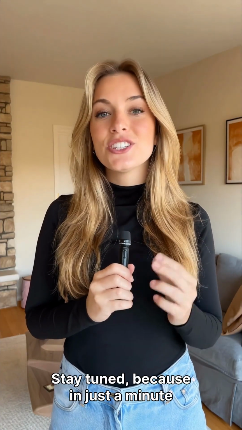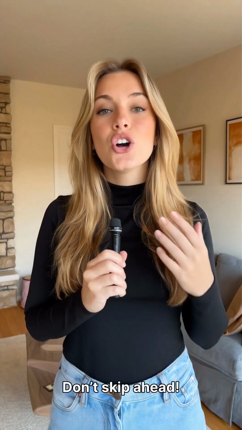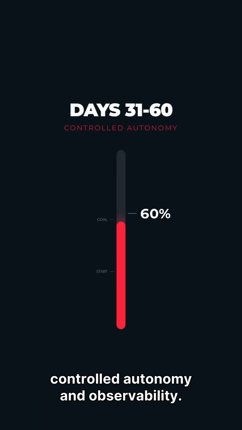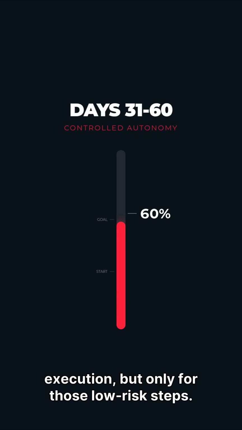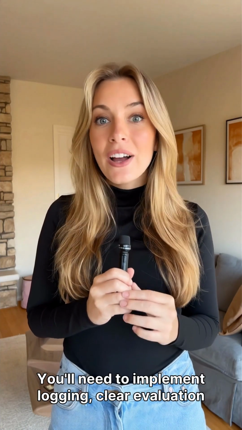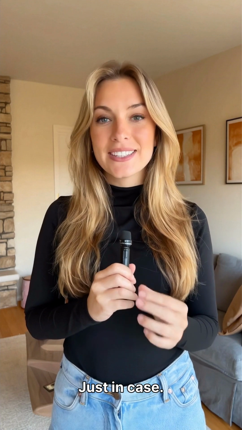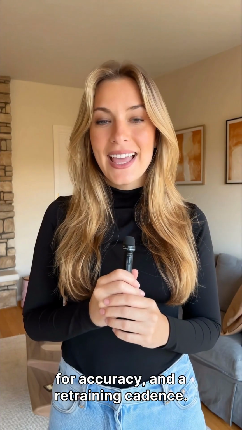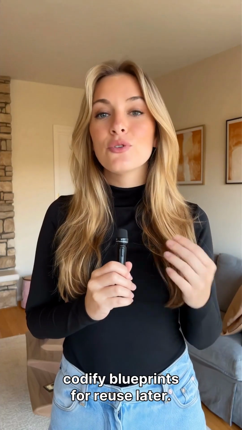Stay tuned, because in just a minute, I'll show you the exact observability metrics you need to include on that dashboard. Don't skip ahead. Moving on to days 31 to 60, controlled autonomy and observability. This is where you start enabling autonomous execution, but only for those low-risk steps. Keep your human in the loop for high-impact decisions. You'll need to implement logging, clear evaluation metrics, and, crucially, a rollback plan, just in case. Your deliverables are error budgets, automated monitors for accuracy, and a retraining cadence. This is also the perfect time to codify blueprints for reuse later.